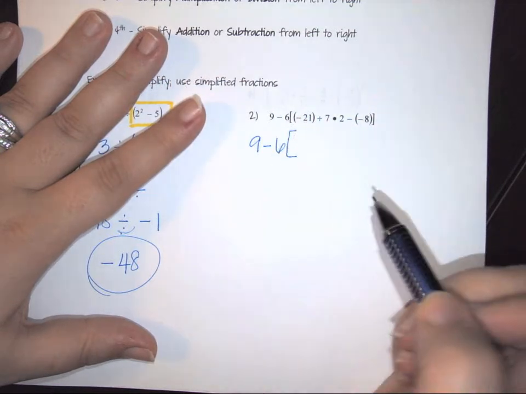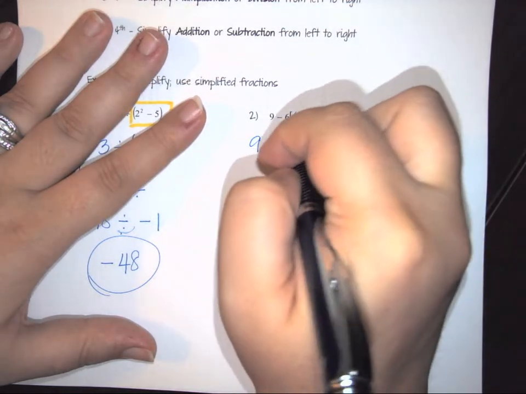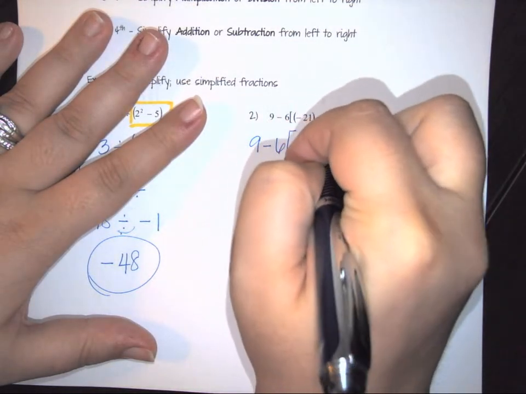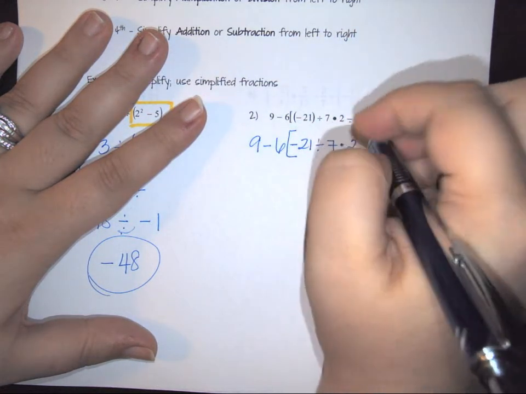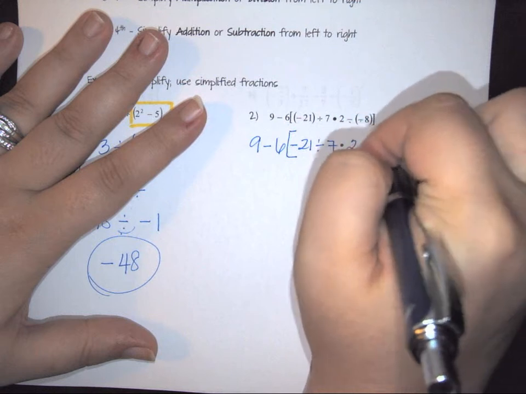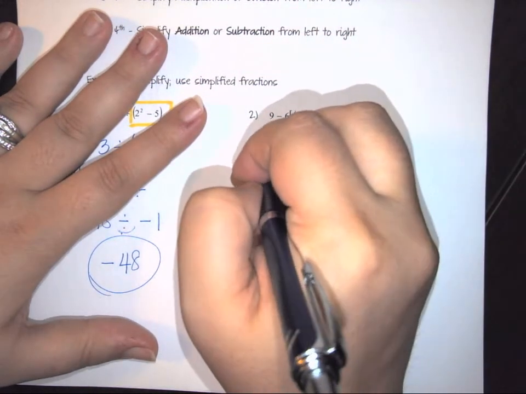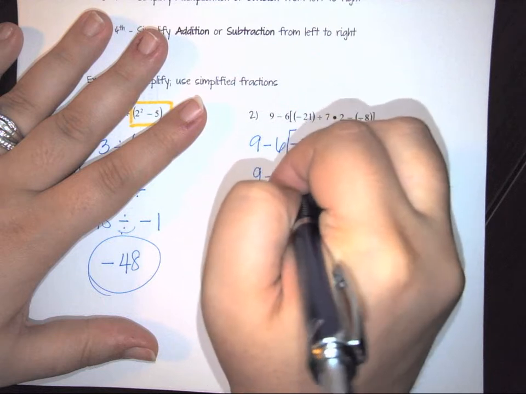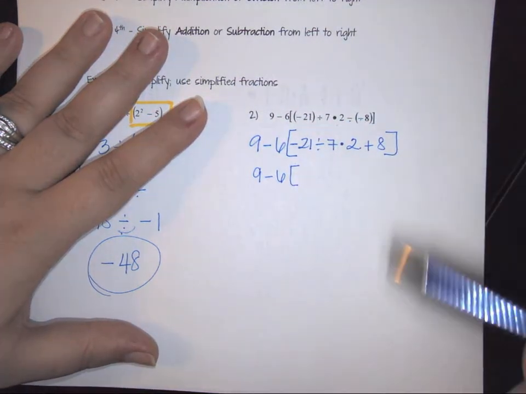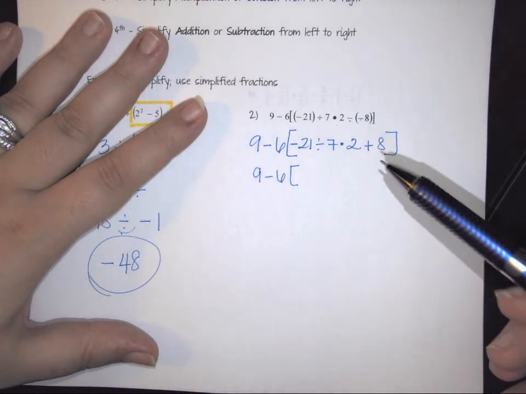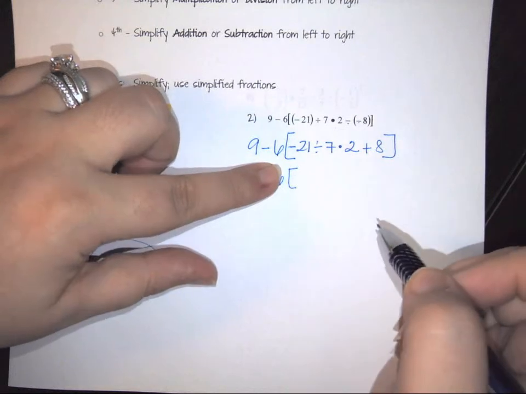So I've got -21 divided by 7 times 2, and then I have minus a negative, so plus 8. So now I need to keep going. This is 9 minus 6, open my bracket. I have to look for any exponents. Well, I don't have any. Next, I'm looking for multiplication and division. So I am only looking inside the bracket here.